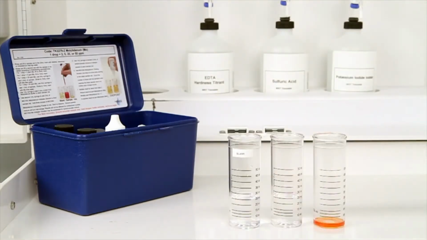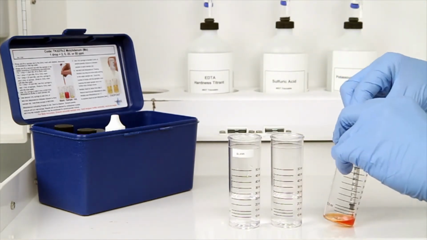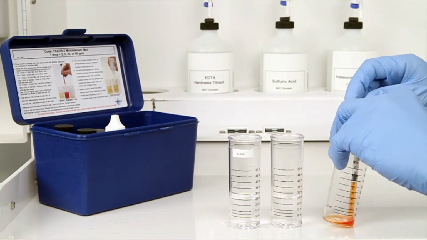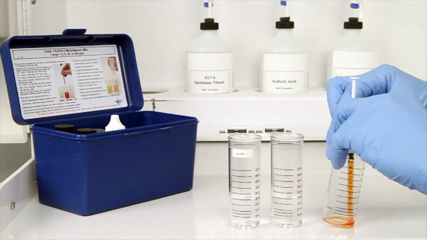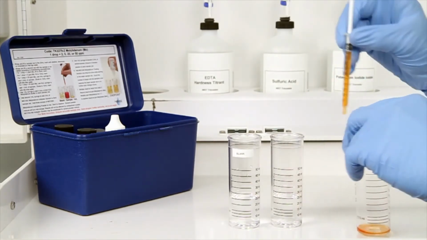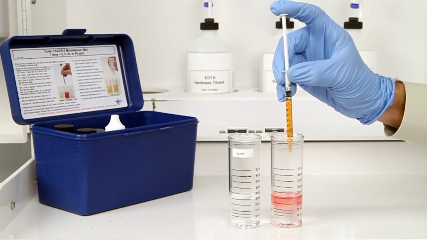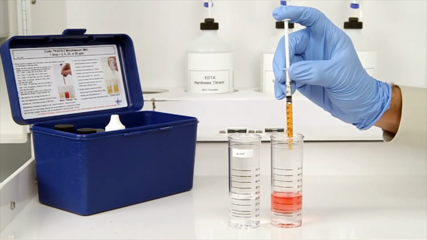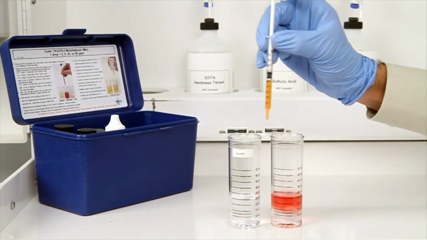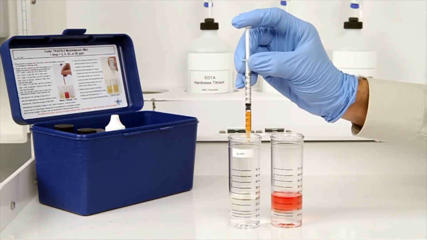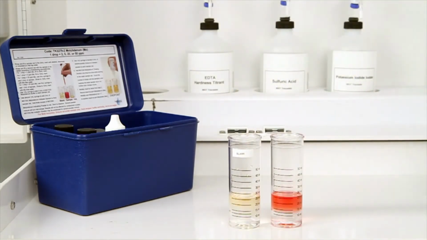The next step according to the endpoint ID procedure is to use a 1 milliliter syringe to transfer half a milliliter of the solvent powder mixture to the 2 sample vials. After the addition of the reagent, swirl the vials to mix.